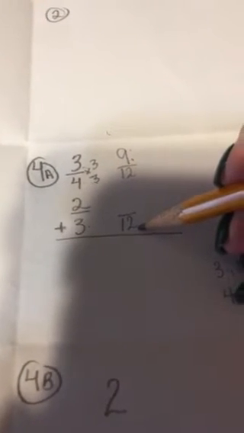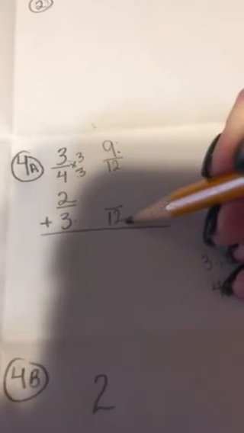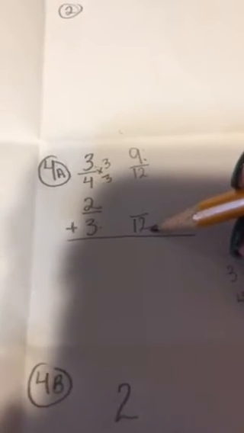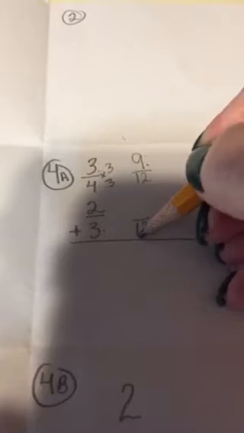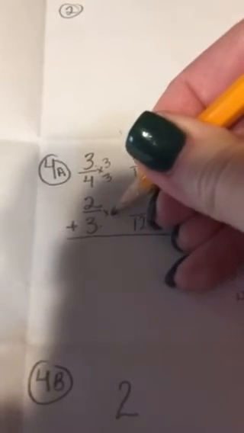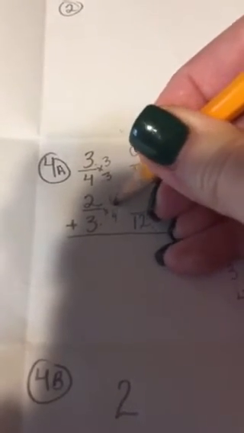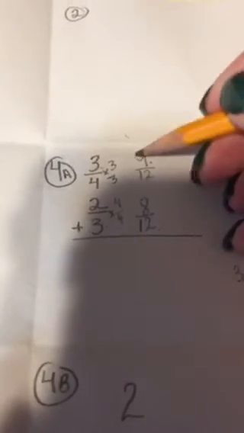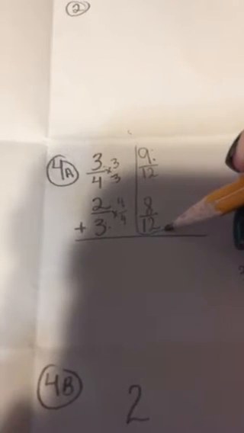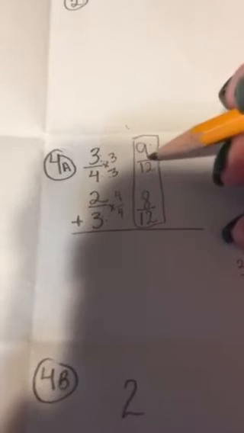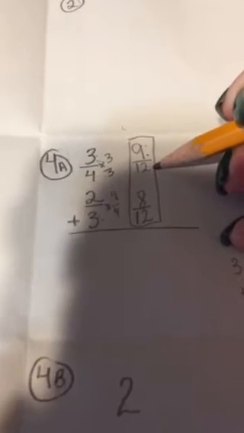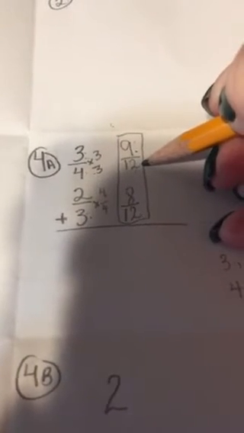Good job. Hey, look at those counting charts. If you don't have a counting chart, I should have said that. You need a counting chart. 3 times 4 got me to 12. So if I'm times 4 on the bottom, I'm times 4 on the top. 2 times 4 is 8. So what just happened here is I took a 5th grade problem and turned it into a 4th grade problem. So now I can work it. I have like denominators.